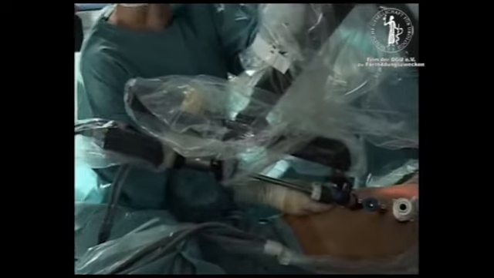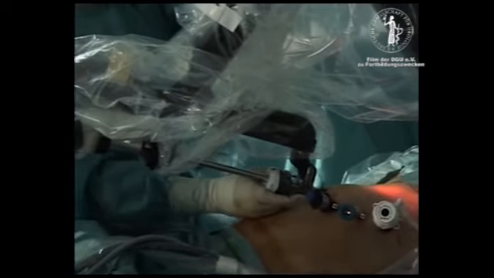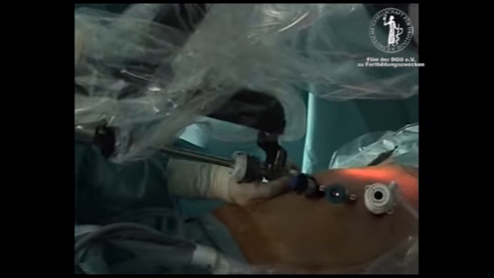The camera arm is used to lift the abdominal wall, creating extra space. If necessary, the camera trocar can be withdrawn slightly at this point, allowing more camera movement.